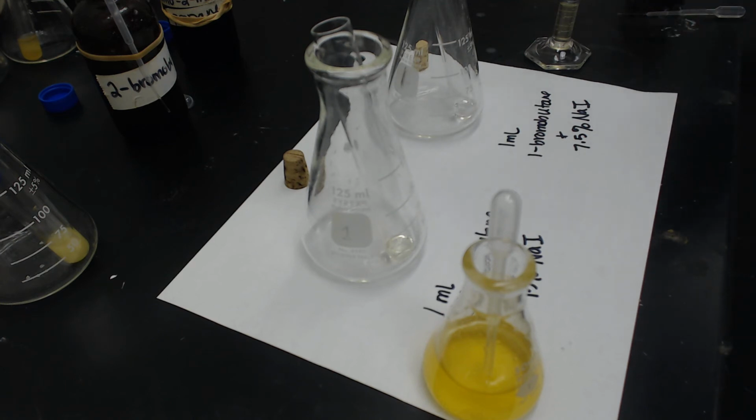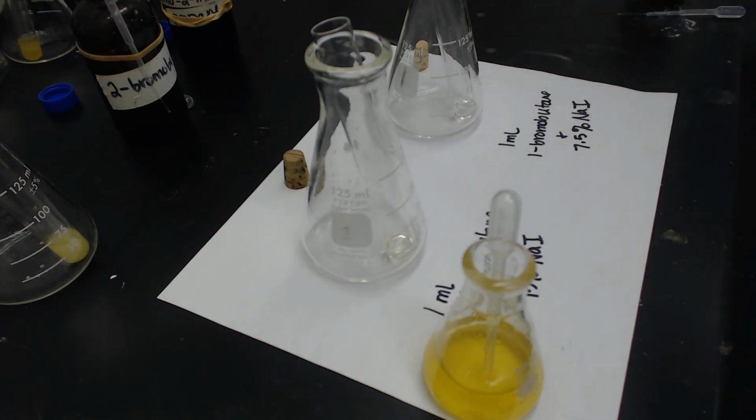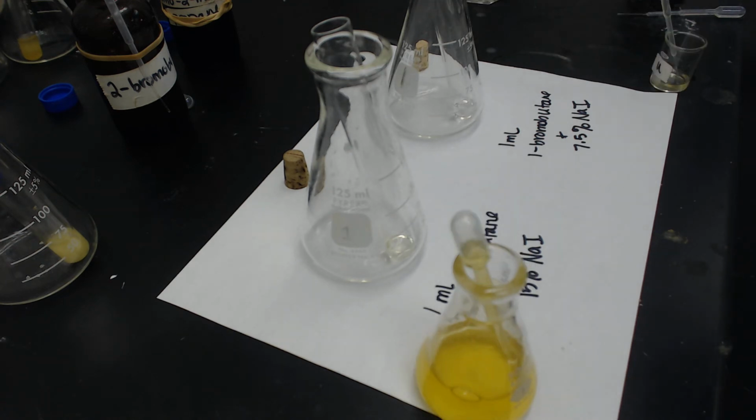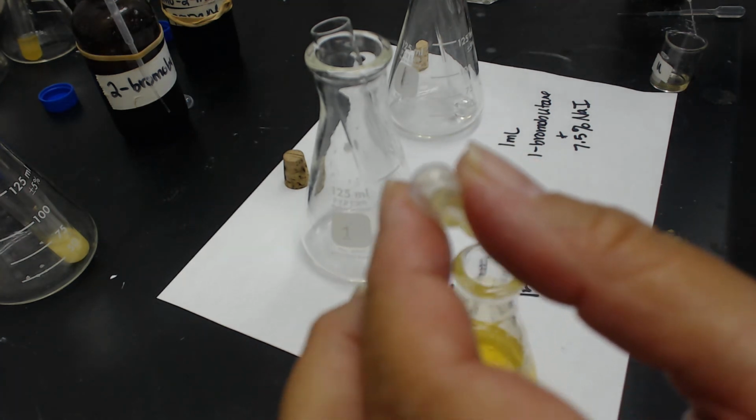And so in this case, let me see my directions. I'm going to add about 20 milliliters of each of them. I'm going to try at the same time. So again, this is where it's helpful to have a partner.